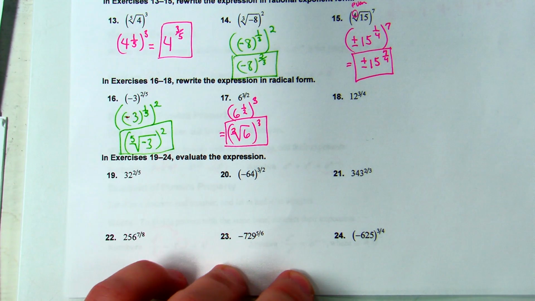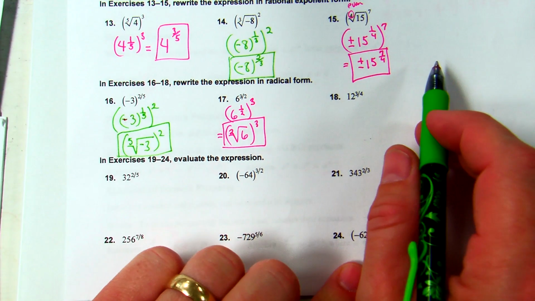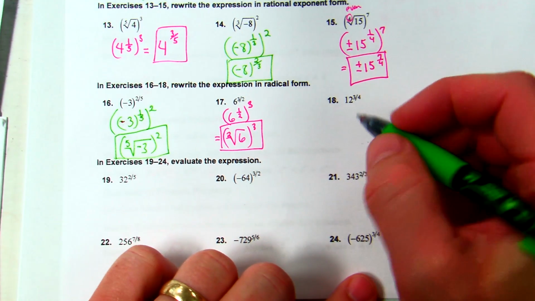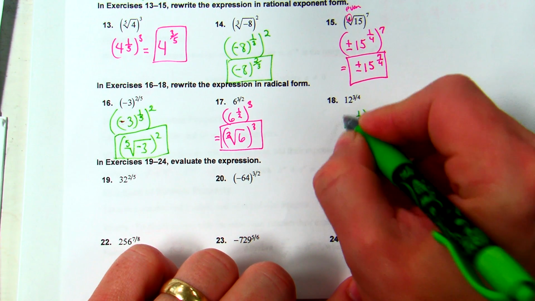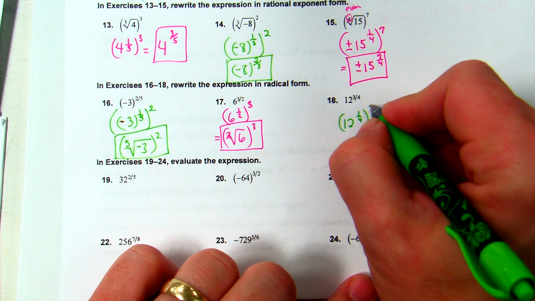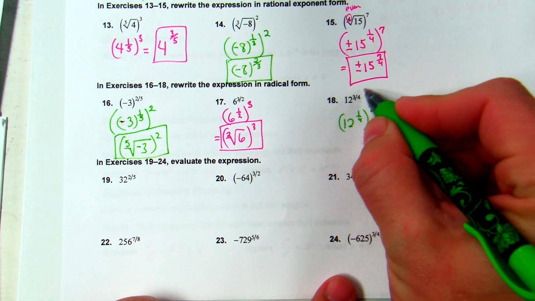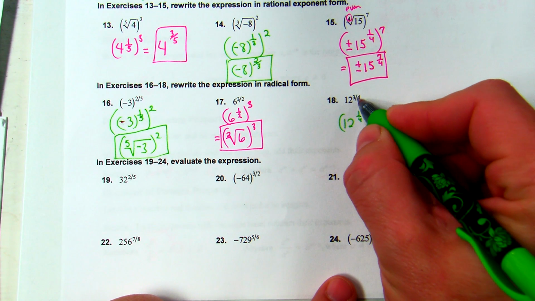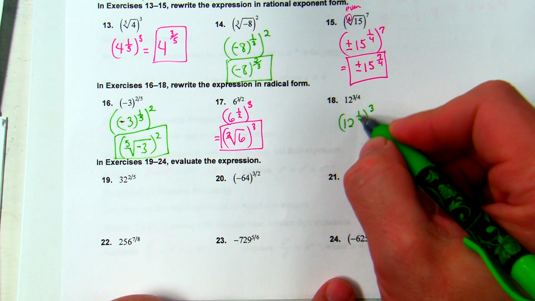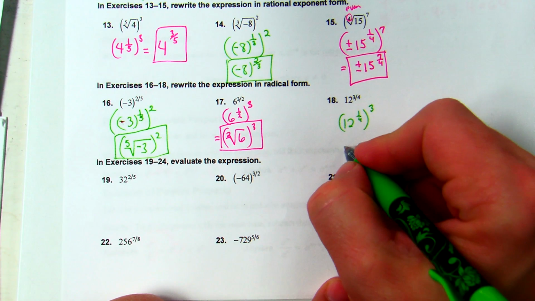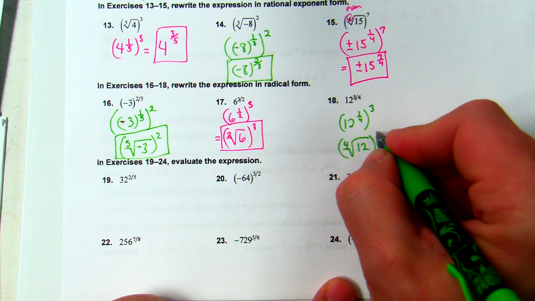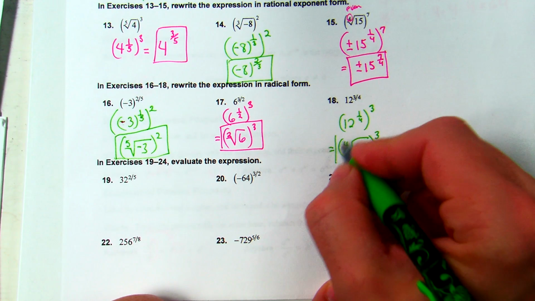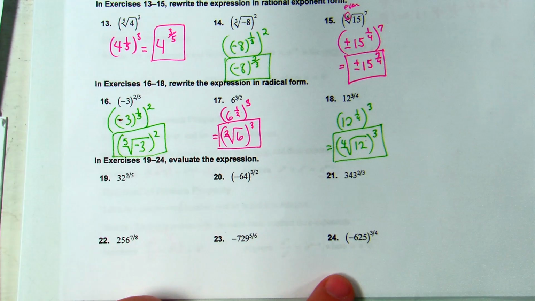Okay, on to number 18. You're going to have 12 to the 1/4 raised to the 3rd power, right? We're pulling the 3rd power out, keeping the 1/4 so that we can find what our radical is going to be. This is going to be the 4th root of 12 raised to the 3rd power. And that is my final answer on number 18.